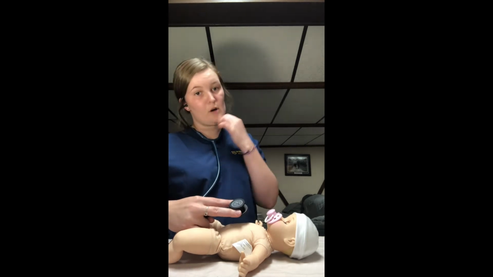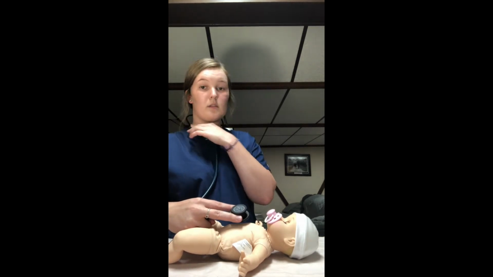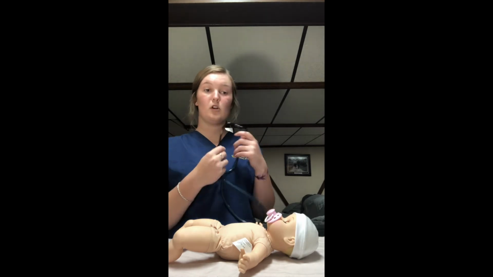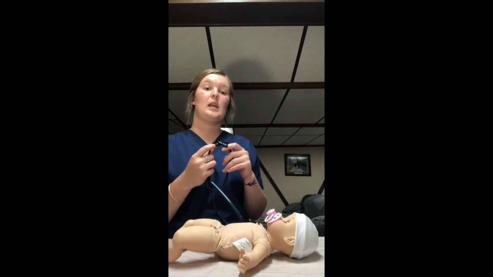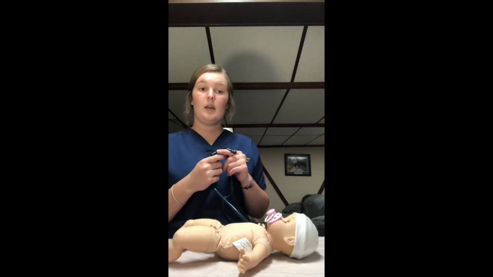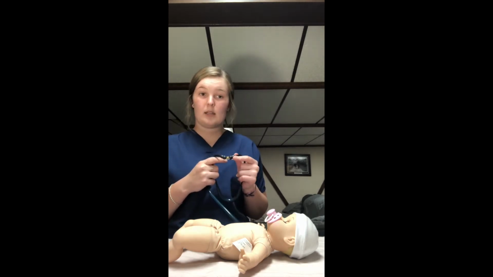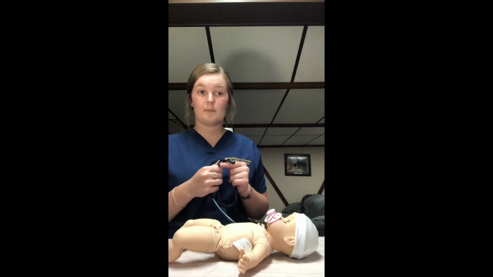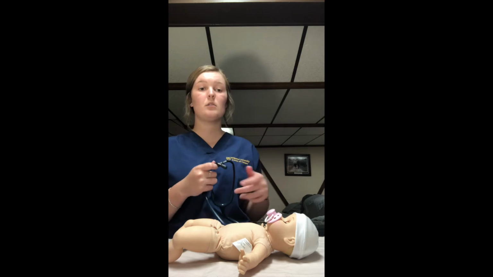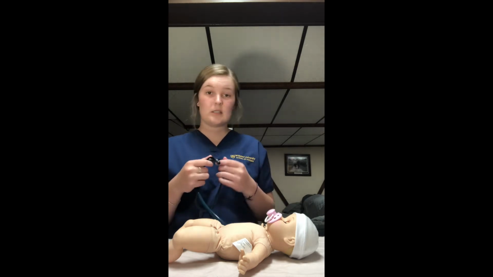And after it's determined that all the valves are strong and have regular beats with no murmurs, I would obtain an apical heart rate, which should be between 110 beats per minute and 160 beats per minute. I can do this by listening for 30 seconds and multiplying by 2, or listen for a full 60 seconds.